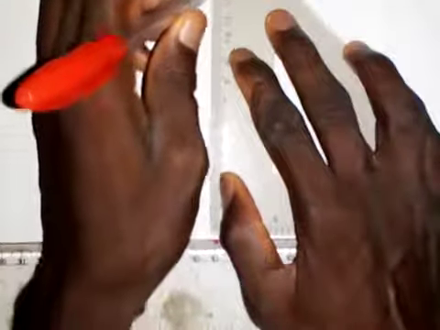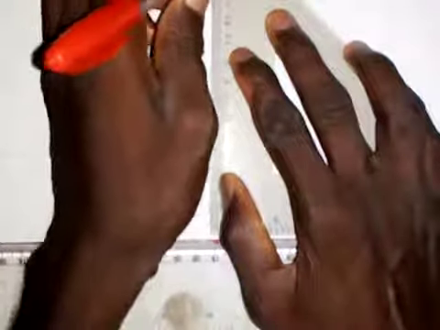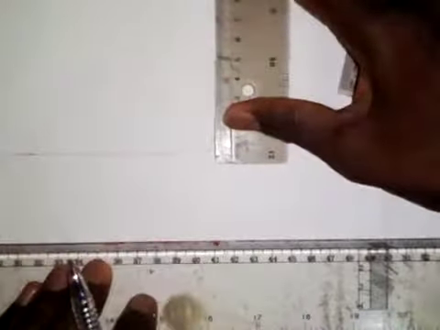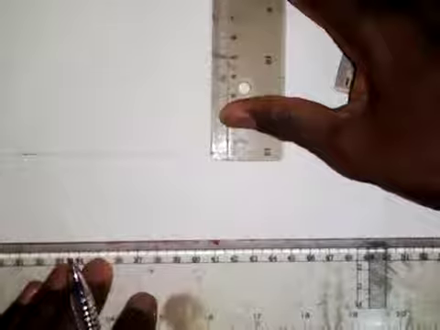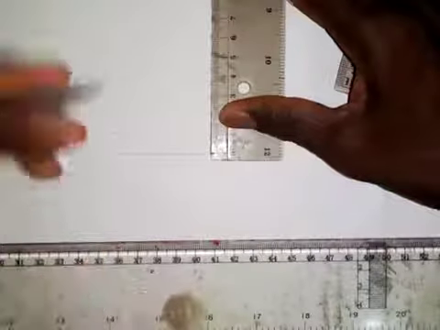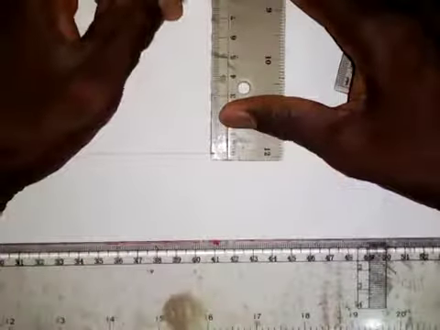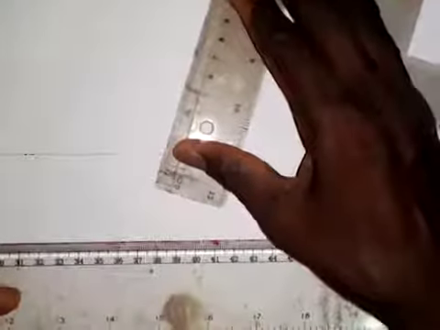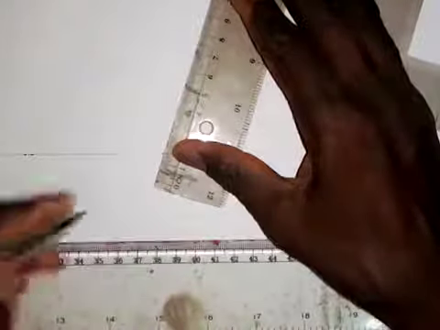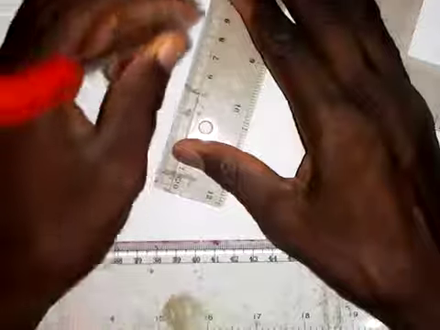All right, so on this line I will take a measurement of 80 millimeters from this point. So this is 80 millimeters. I'm going to connect this point with this, and I will also connect this point.